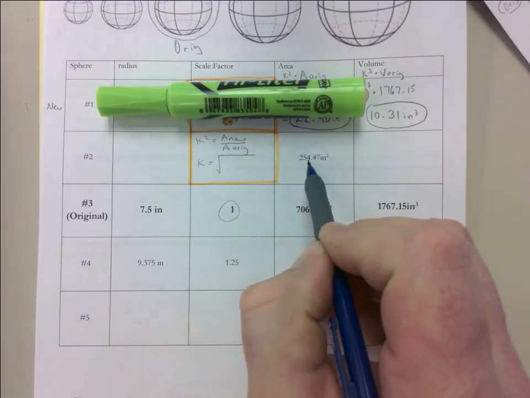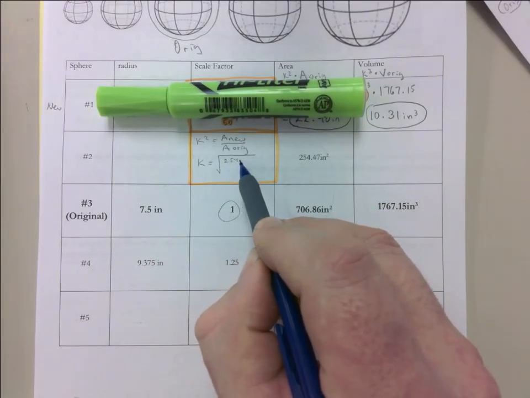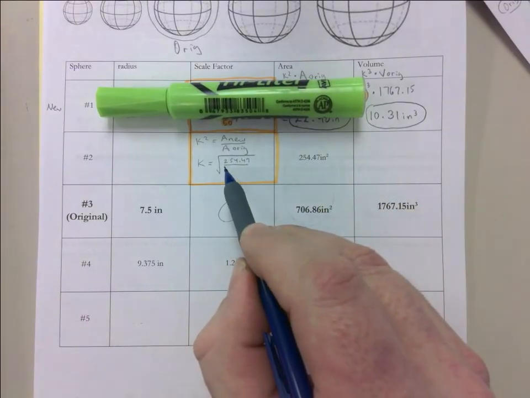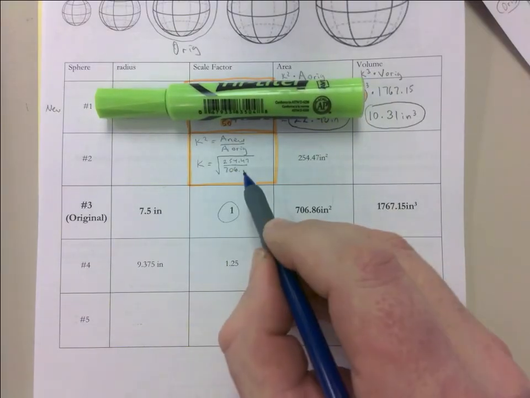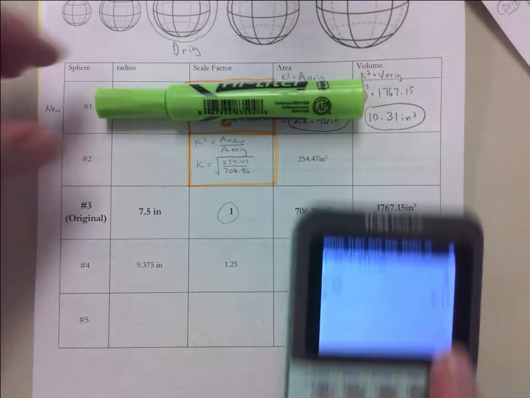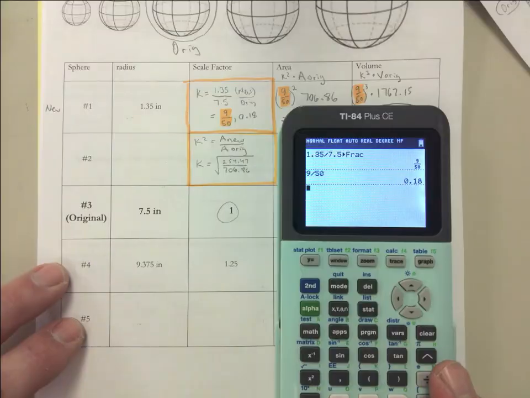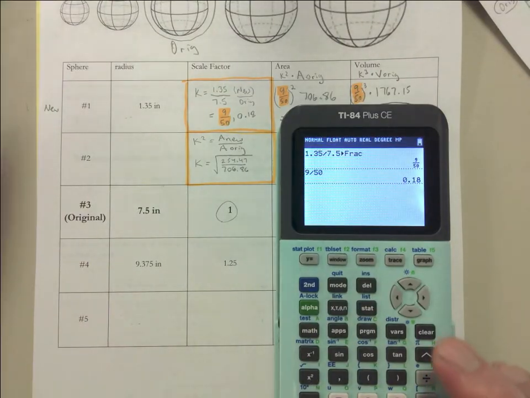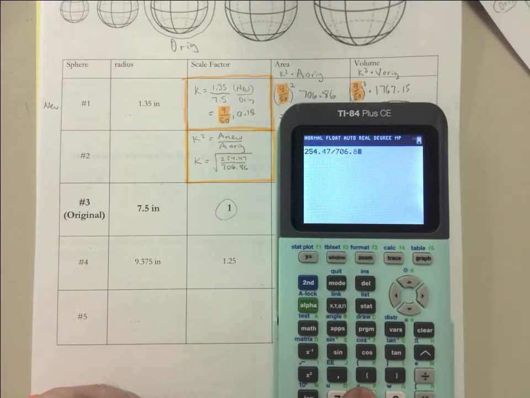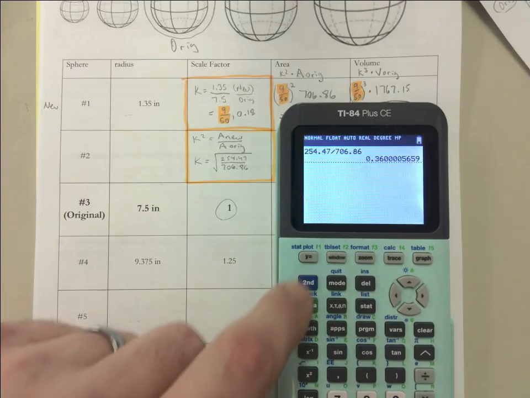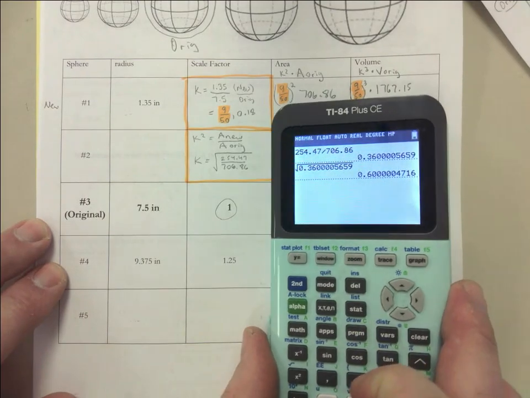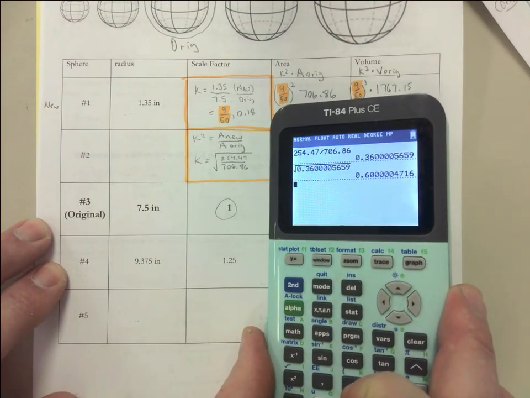And I'm just going to go new divided by original. And I'm going to call a square root, copy paste. So it's 0.60.